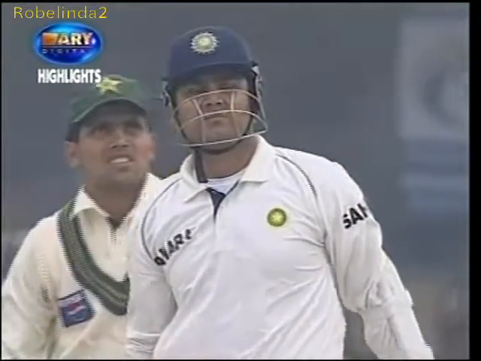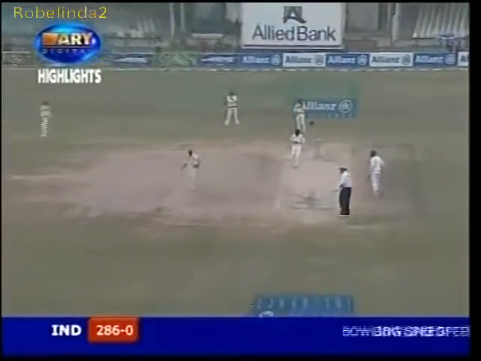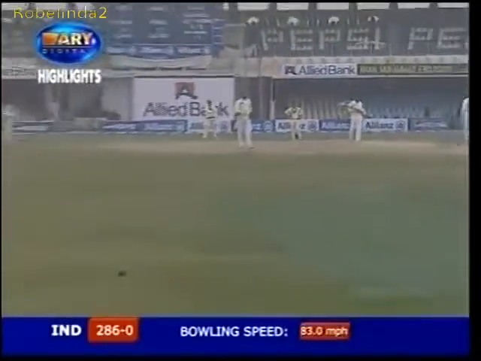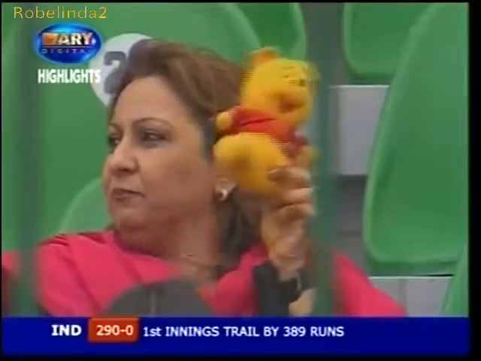Now, he read it correctly. I don't think there was turn in it. It was the wrong one. Oh, that's magical. Effortless from Virender Sehwag.